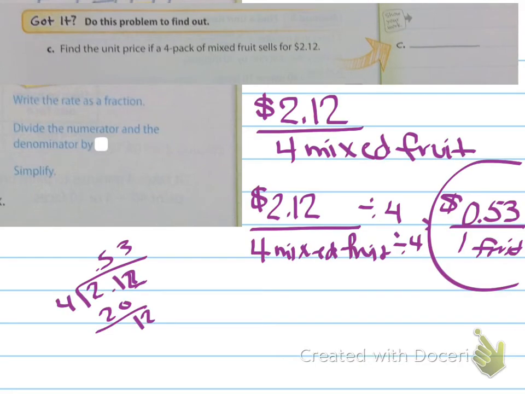Alright, so hopefully you came to the point where you put the 4-pack on the bottom. I don't want to know how much it is per 4-pack because we know that a 4-pack is $2.12. If I'm trying to find a unit price, I just want to know how much one mixed fruit would cost. And so I'm dividing top and bottom by 4, and I end up with 53 cents for one fruit, or one mixed fruit.